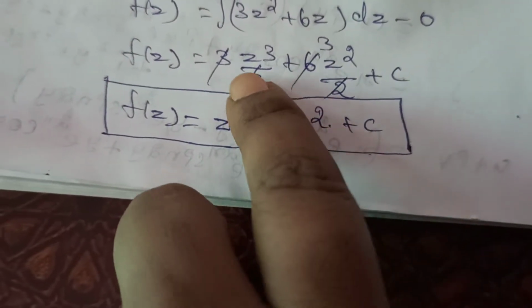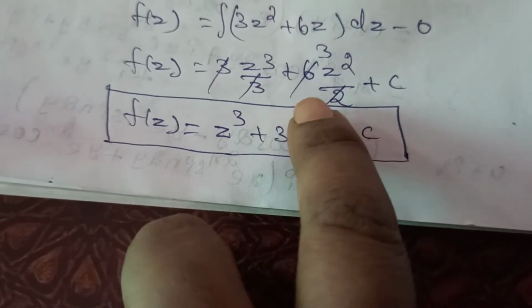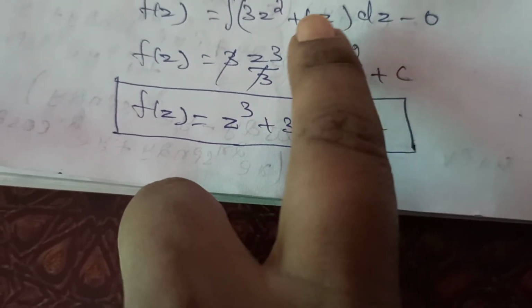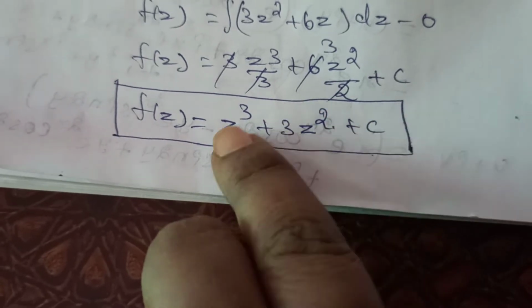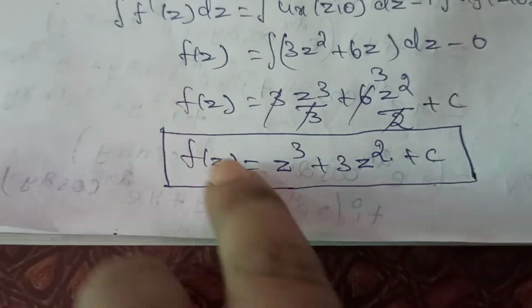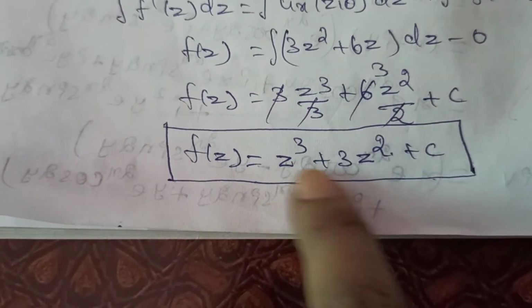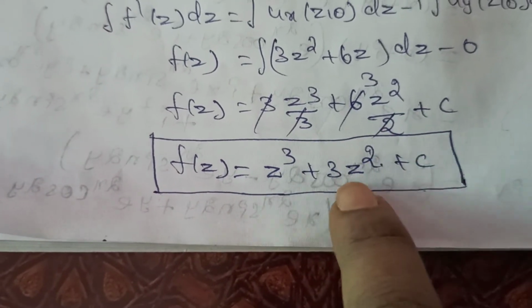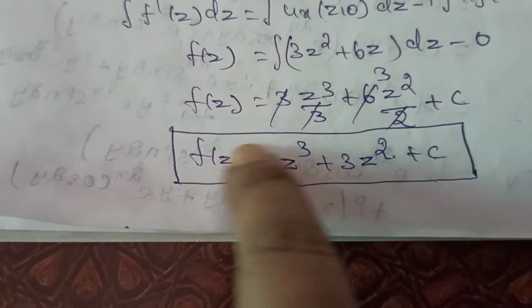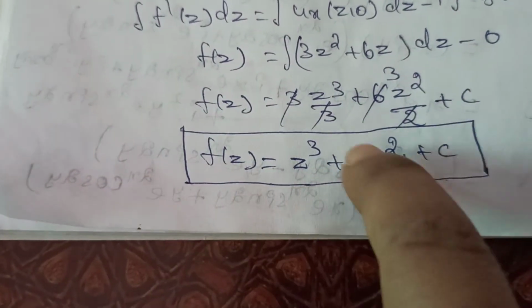Now to simplify, here the 3s cancel, and in the second term 2 threes are 6, you can cancel this value. Finally, f of z is equal to z cube plus 3z square plus c. This is the analytic function f of z answer.